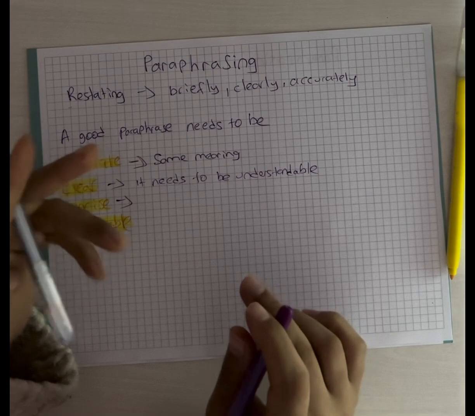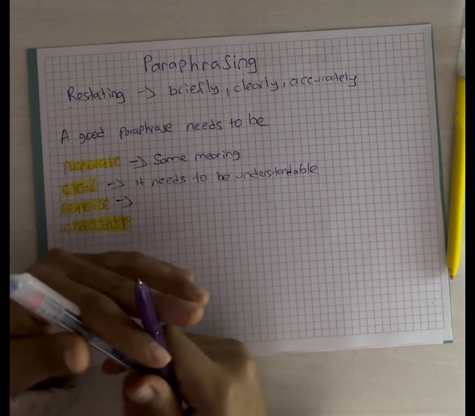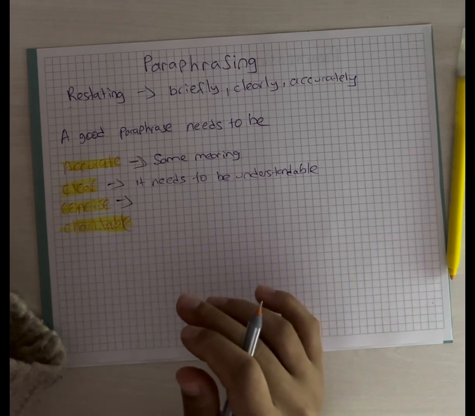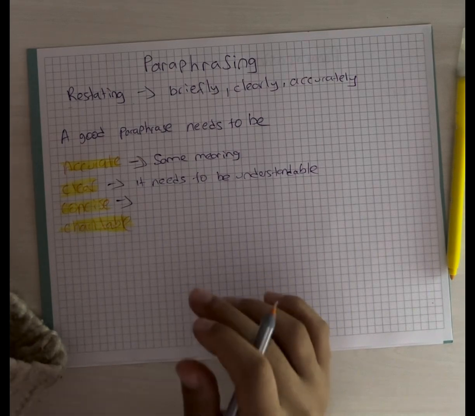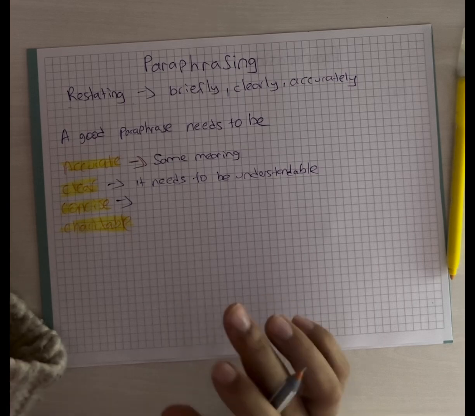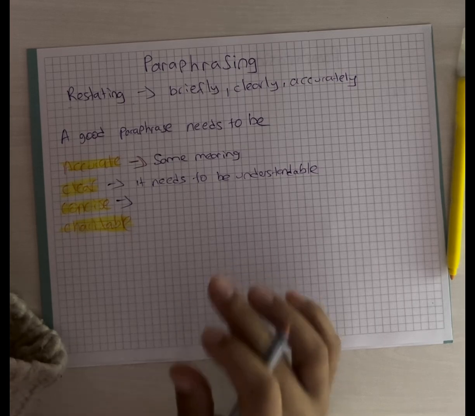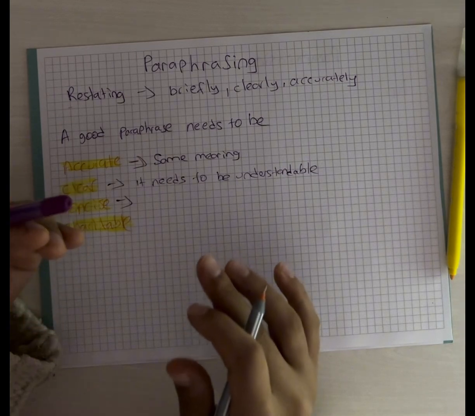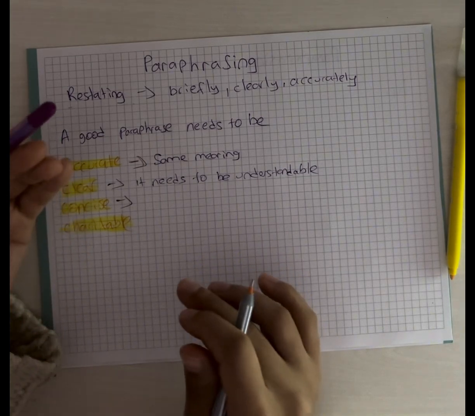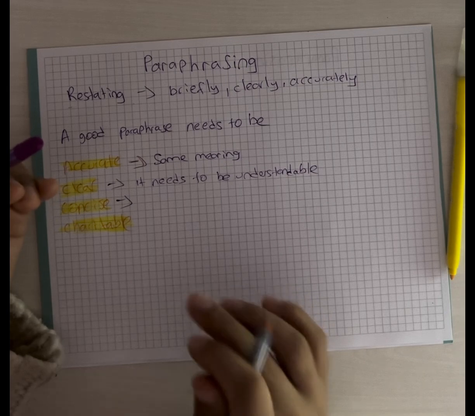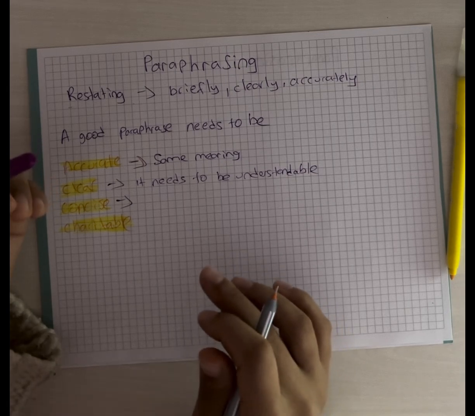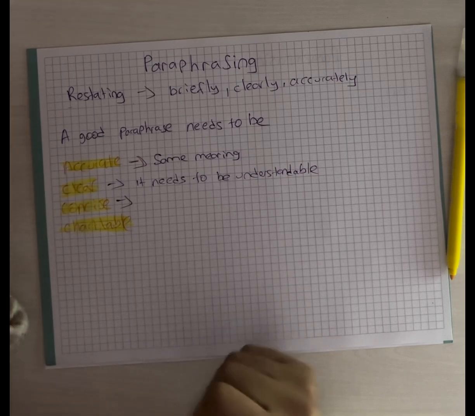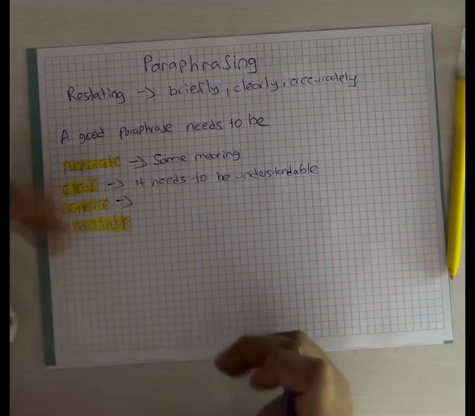Conciseness. A good paraphrase should also be concise. This means that it should be as short as possible without sacrificing accuracy or clarity. To improve the conciseness of your paraphrase, identify the main points of the original passage and focus on restating these points in your own words.